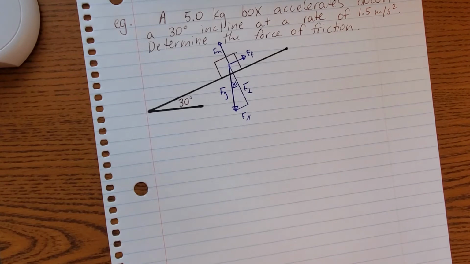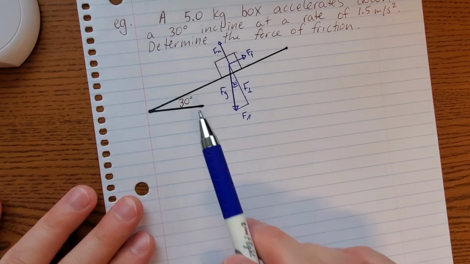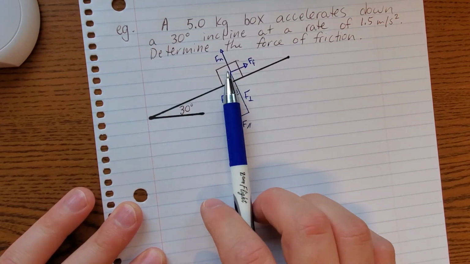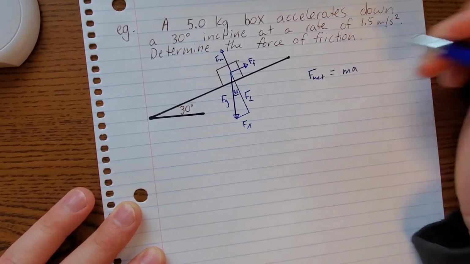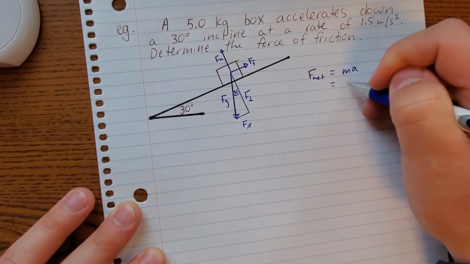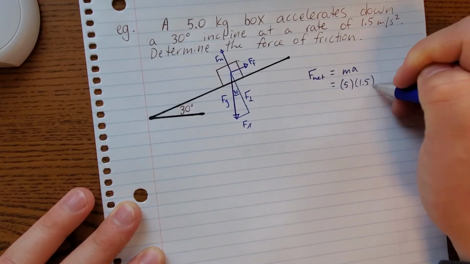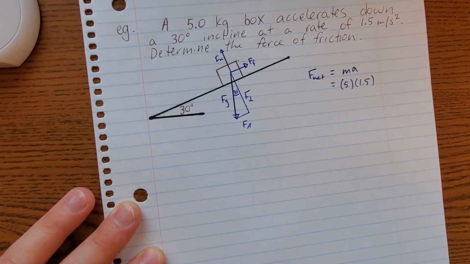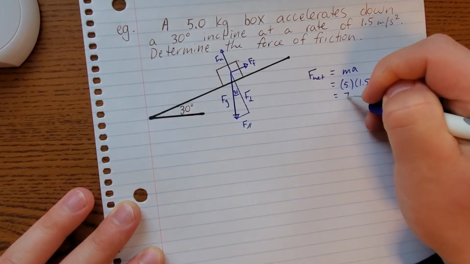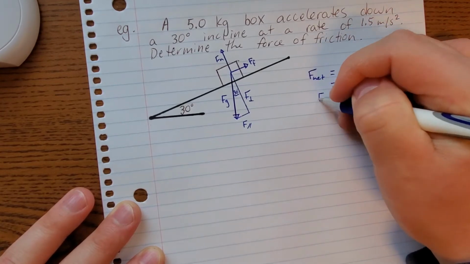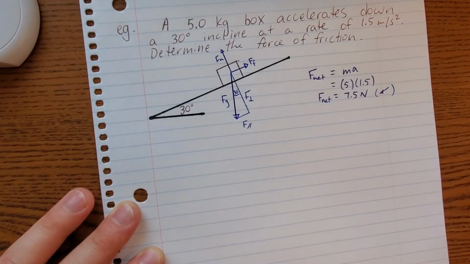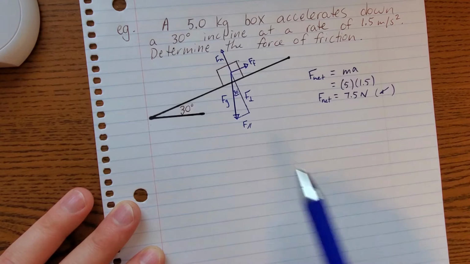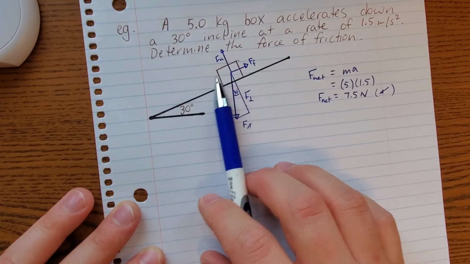We use the free body diagram to figure out how all the forces relate to each other. I want to identify here the direction of the net force. The net force is down the ramp. And we know how to calculate net force: mass times acceleration. You don't need to calculate it right away. You can do things algebraically, which is sometimes advantageous. But I'm just going to do it like this right now, because quickly I see we've got 7.5 newtons pulling this box down. So the direction's down the ramp. That's just there to help me organize my thoughts. So the box, 7.5 newtons down the ramp.